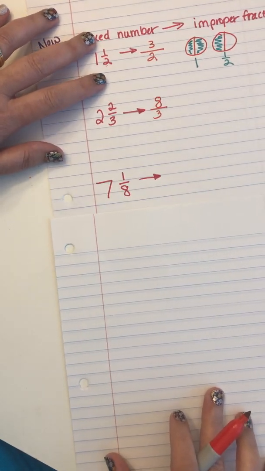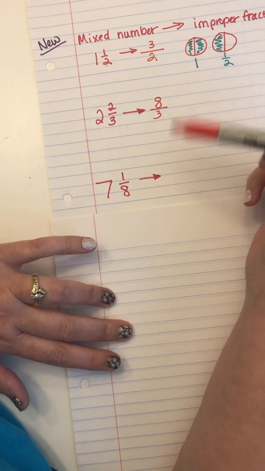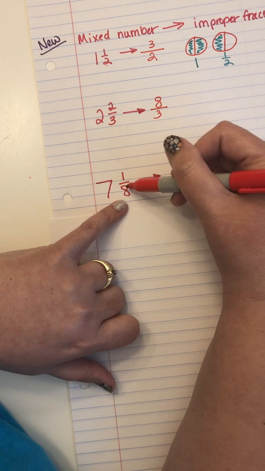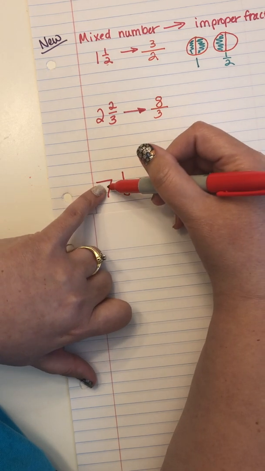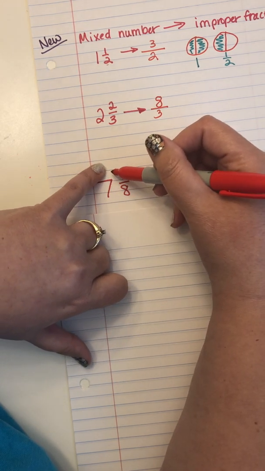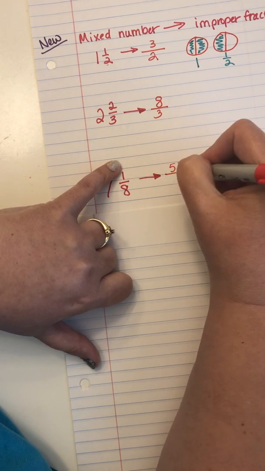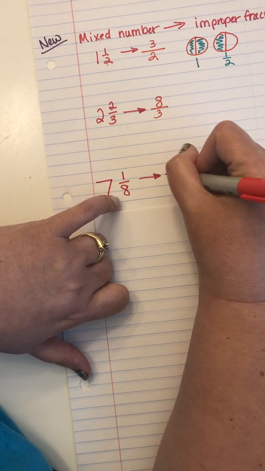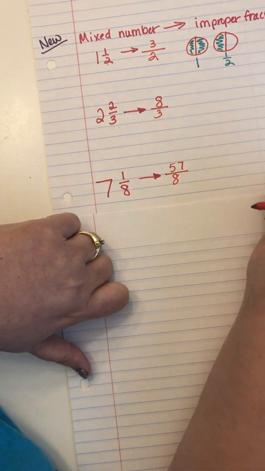Let's look at one that's a little harder. You probably won't have one this hard today, but I'm working it with you, so we've got this. I always start at my starting point, which is my denominator. 8, working to the left counterclockwise, 8 times 7 is 56. Work around, add in the 1 is 57. And then I copy over my denominator. And that is my improper fraction.